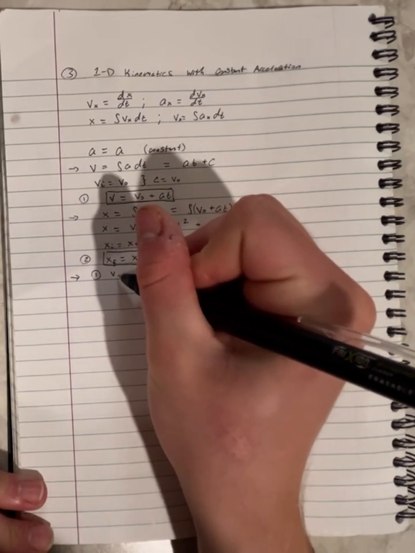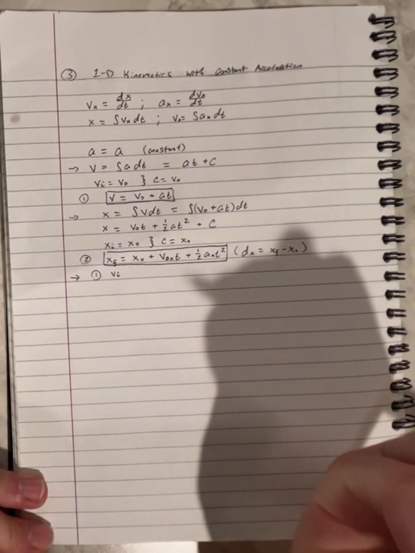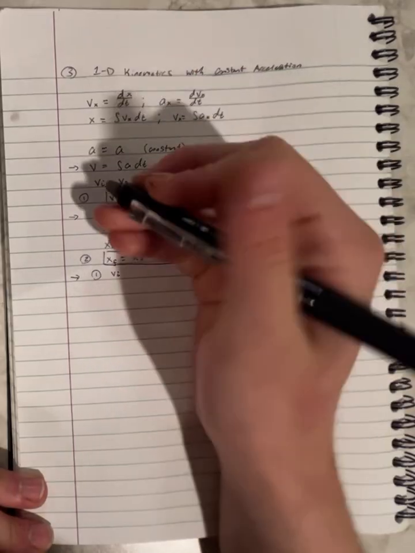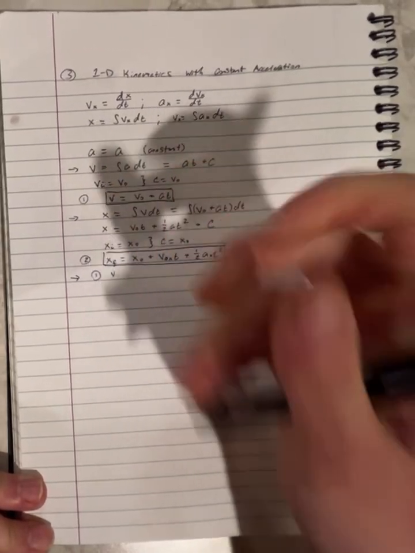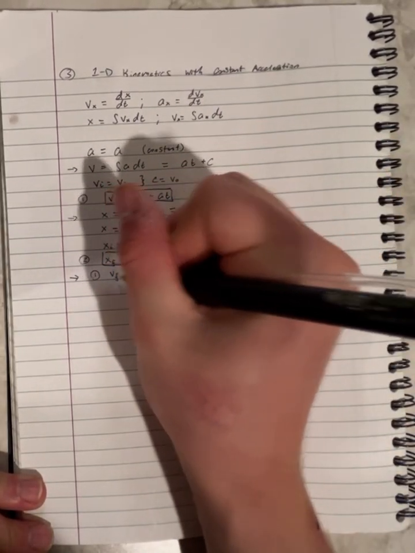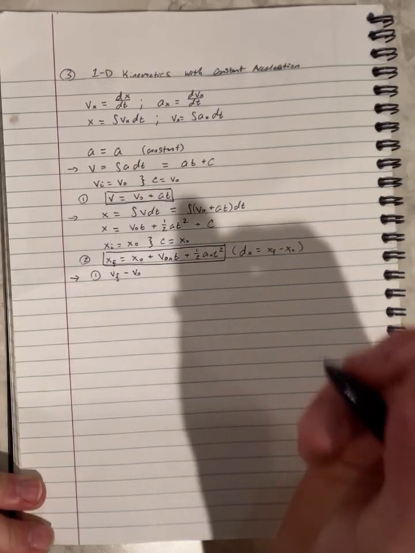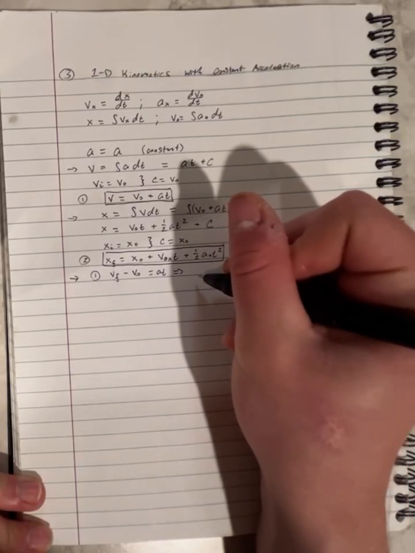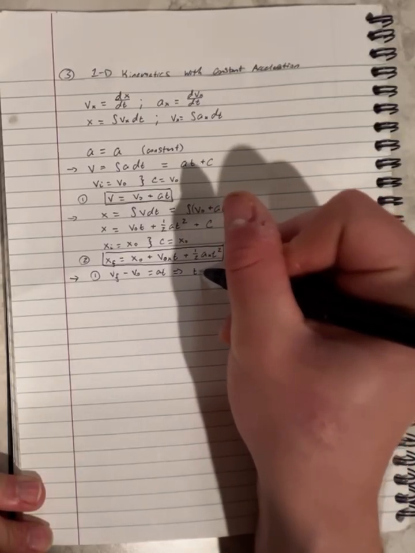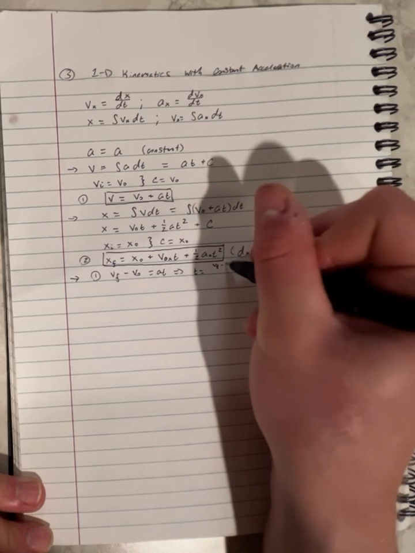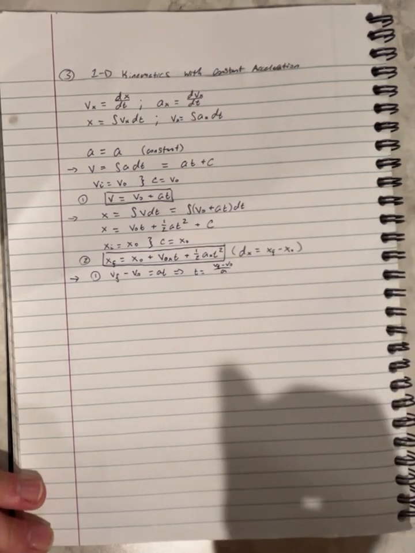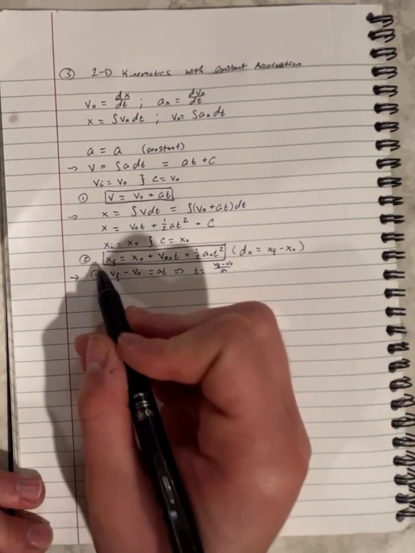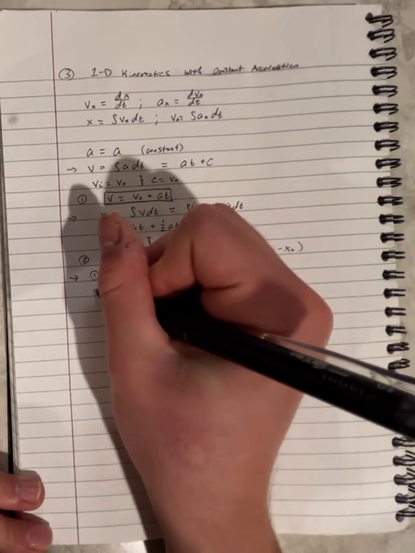I'm going to start calling it vf for final velocity, vf minus v naught is equal to at. And so then it follows that t is equal to Vf minus V naught over A. And now I'm going to take this value of t and I'm going to plug it into my equation 2.